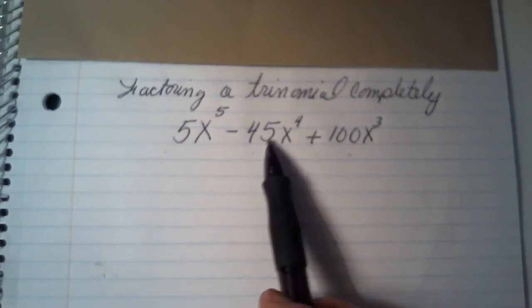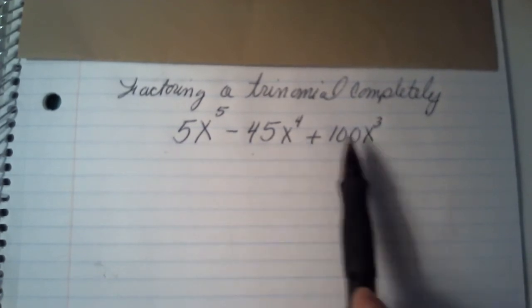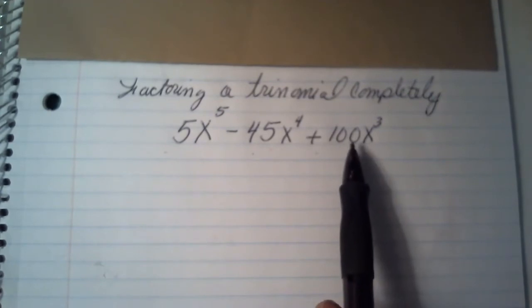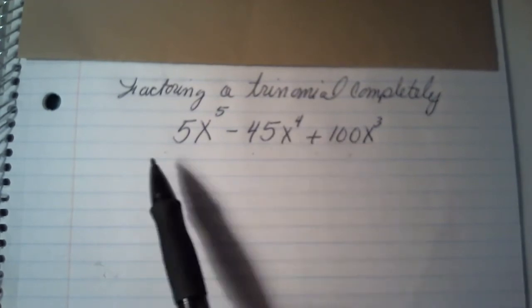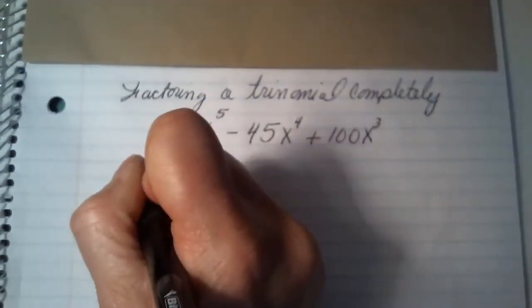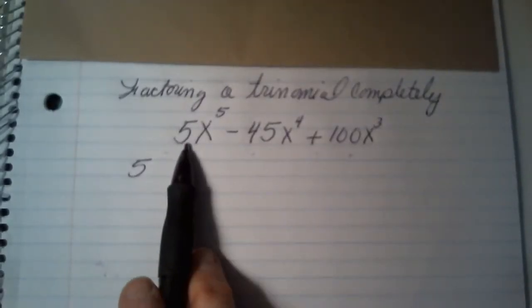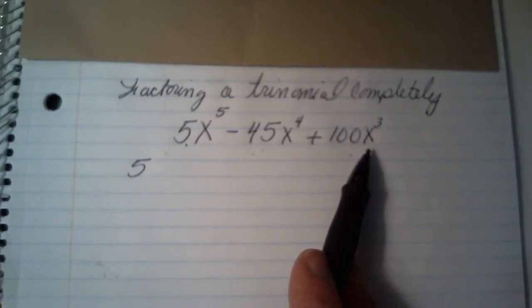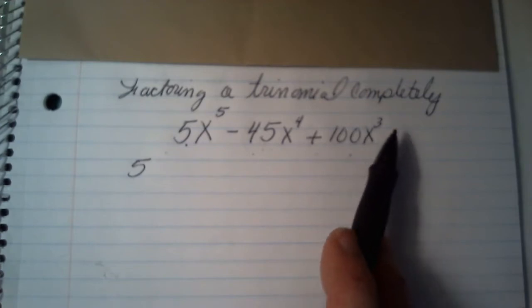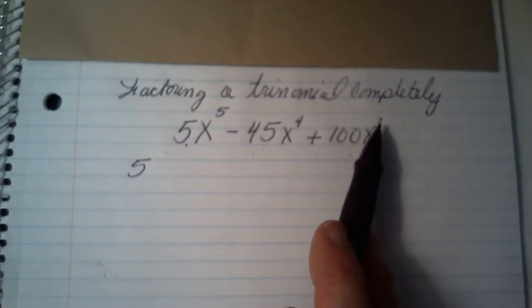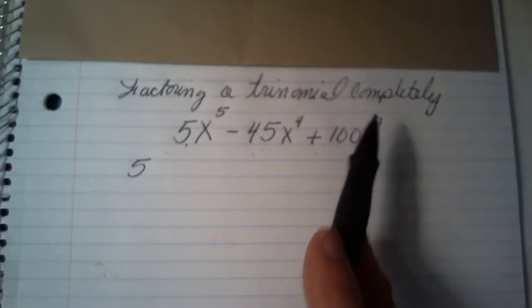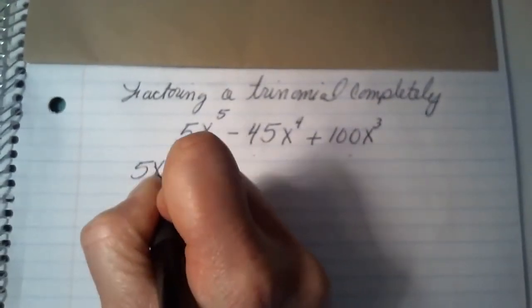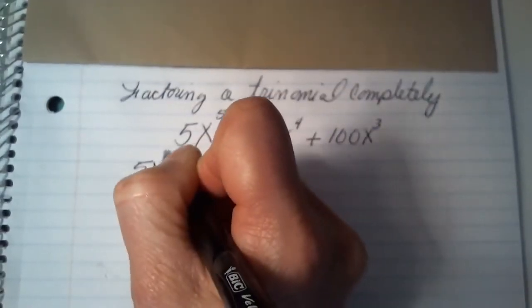I look at just the coefficients first, 5, 45, and 100, and I look for a number that can go into each of those, the biggest number that can go into each of those. And 5 is going to be the greatest common factor concerning the coefficients. Then I go to see if they have any letters in common. Notice that every single term has an x. So I go to the term with the smallest x to the third, that's the degree, the smallest degree. That's going to be the greatest common factor concerning the variable term.